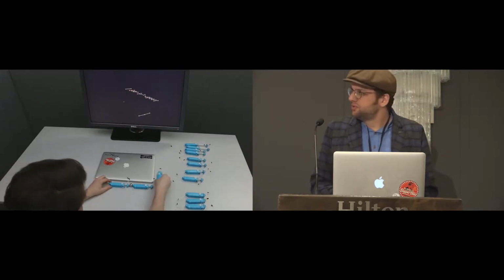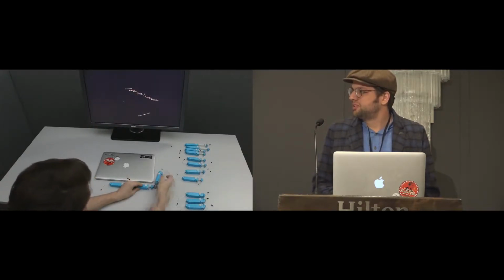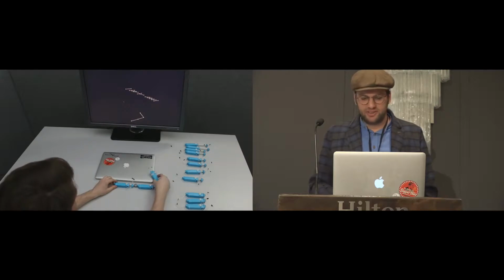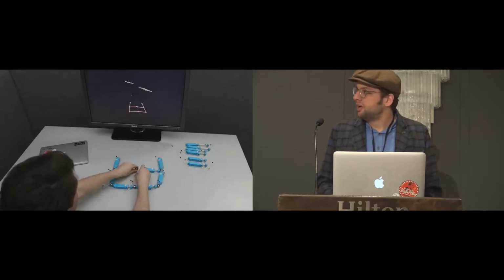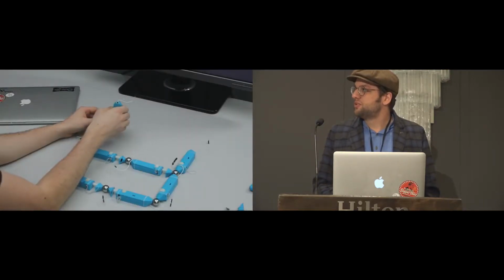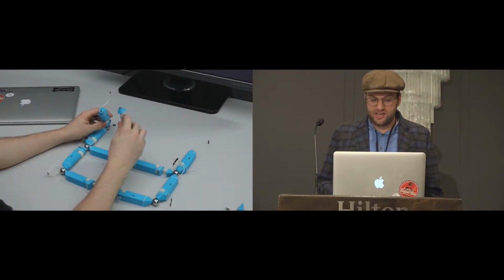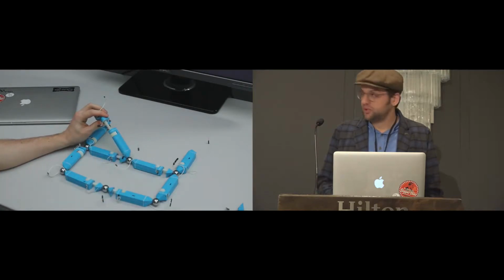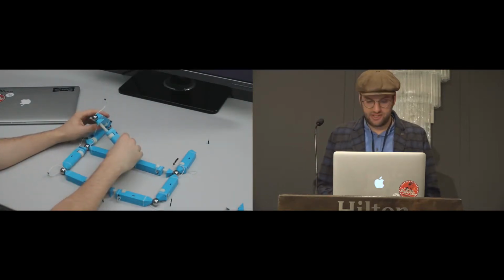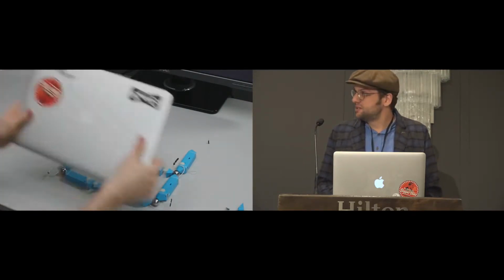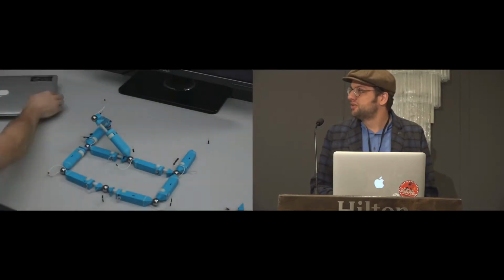Right. What the user does is he starts by connecting struts to hubs, and by building in the physical space, he can adjust the struts to fit around a laptop in this case. He can adjust the width, the height. He can also build 3D geometries, as you see right there, and he can test them during the design phase.